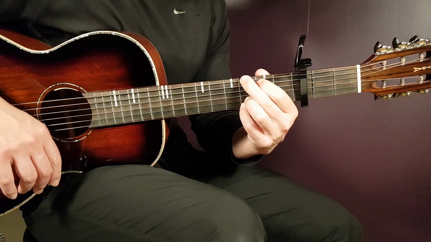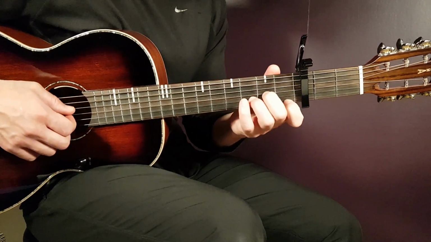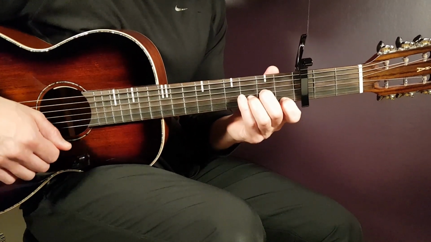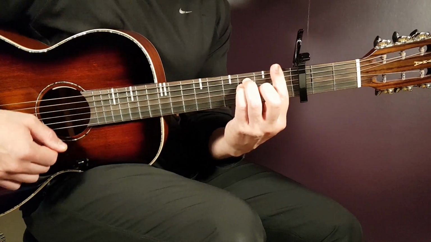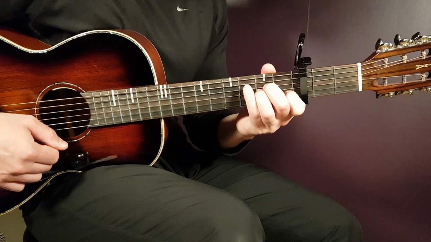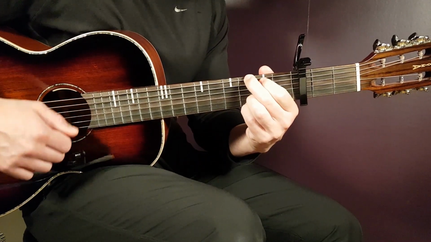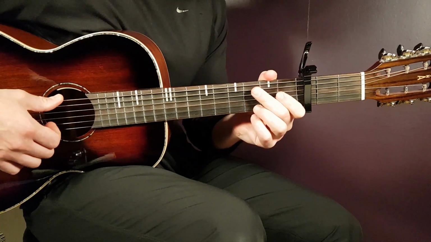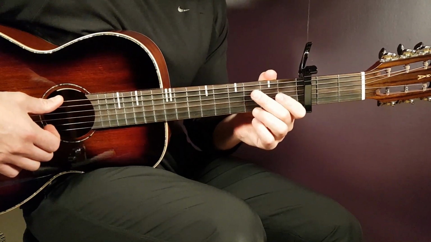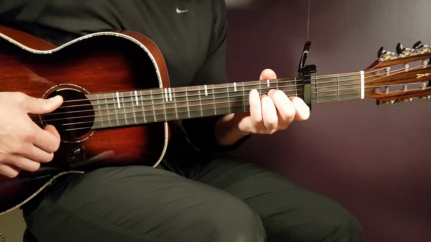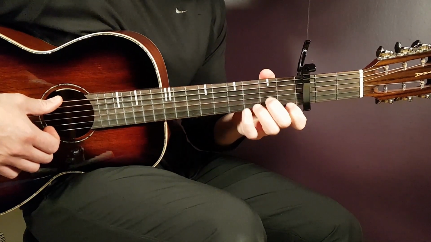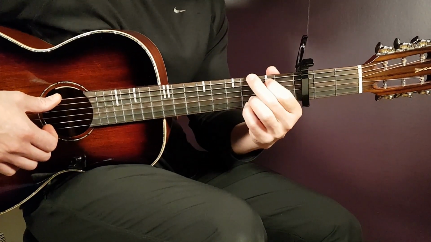The second pre-chorus is D minor, now F, then A minor, and G. That's also only 1 chord progression round. So first one, D minor, A minor, C, and G. The second one is D minor, F, A minor, and G.